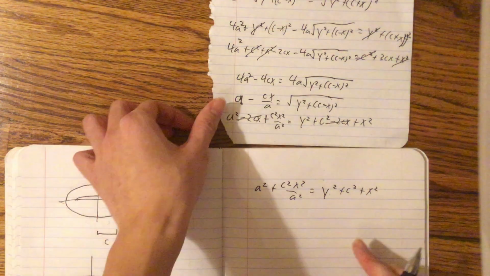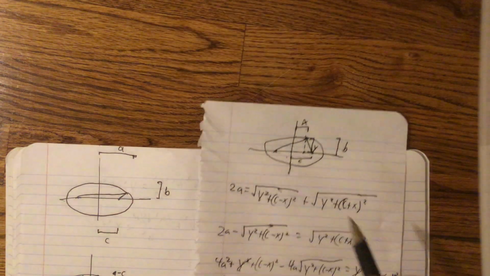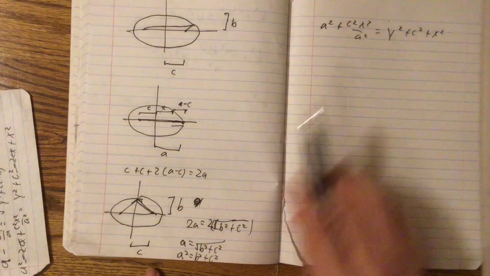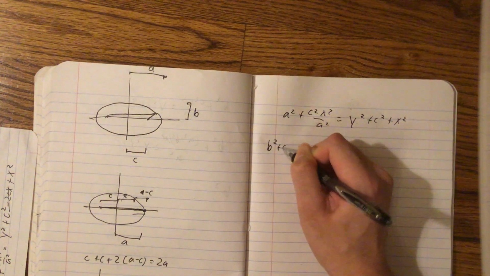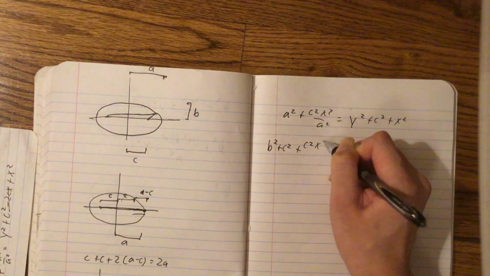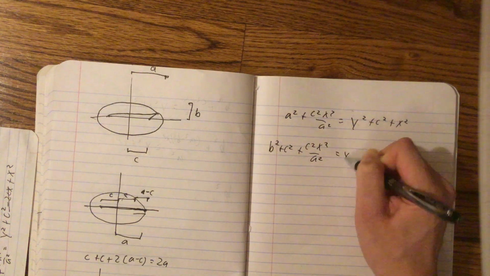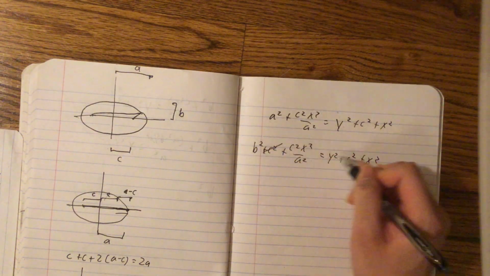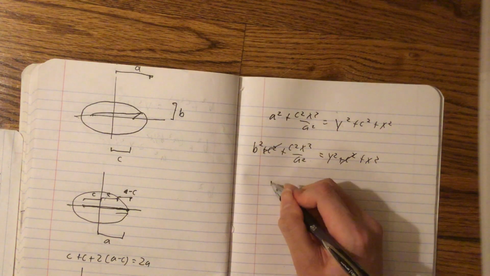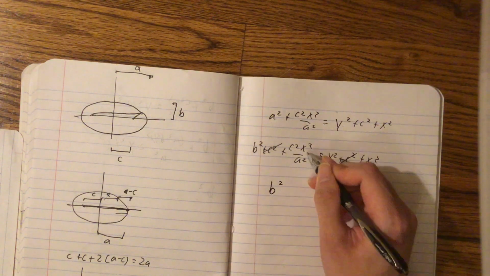Now, as we said before, a squared equals b squared plus c squared. So let's rewrite this as b squared plus c squared x squared over a squared equals y squared plus c squared plus x squared. And some things cancel out, this and this. Now, let's bring this to the right side.